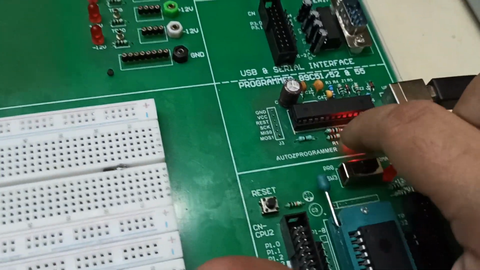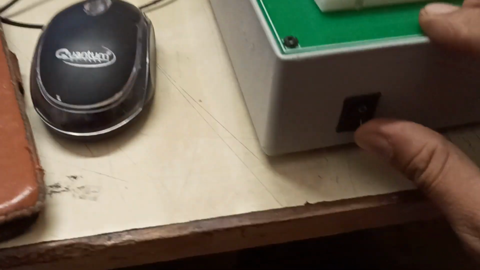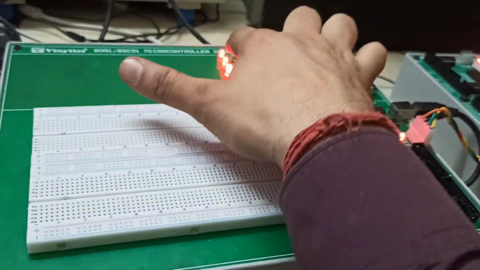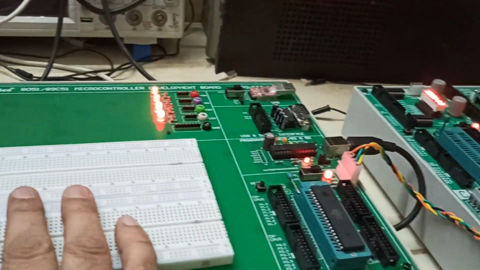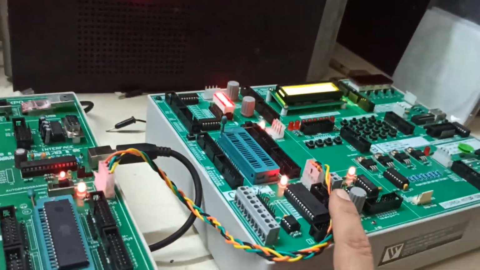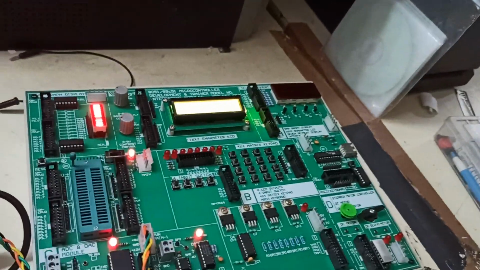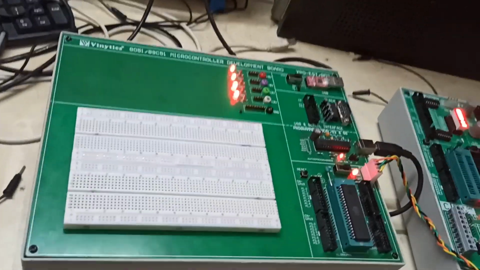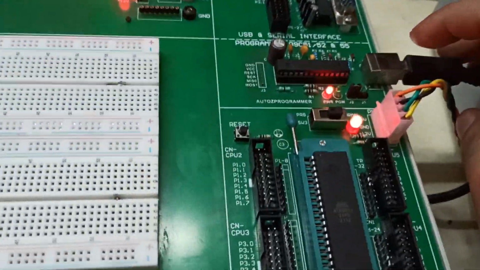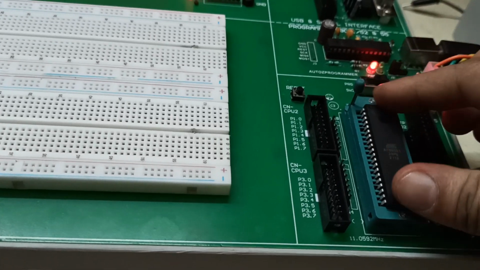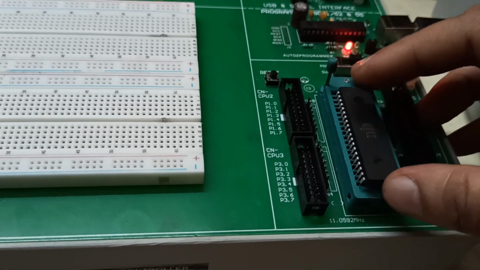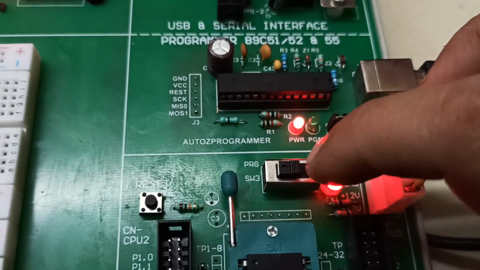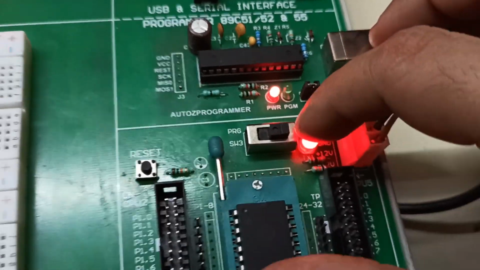As soon as you connect it, the power LED will glow, irrespective of whether you have turned the kit on. So I am turning the kit on. As soon as I turn the kit on, all the LEDs will glow, indicating that all the supplies are coming, and our other board will also turn on. To program it, connect the D-type connector cable to this point, and place the IC in the socket. Make sure that all the pins are coming inside, and for programming you have to keep the switch towards normal.